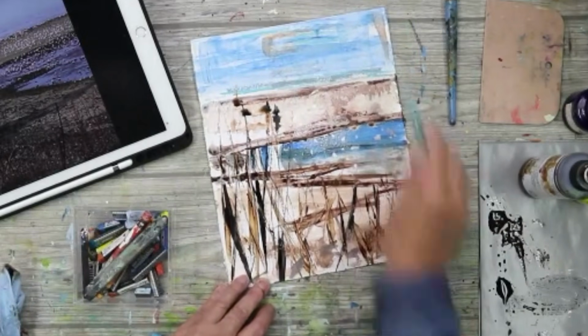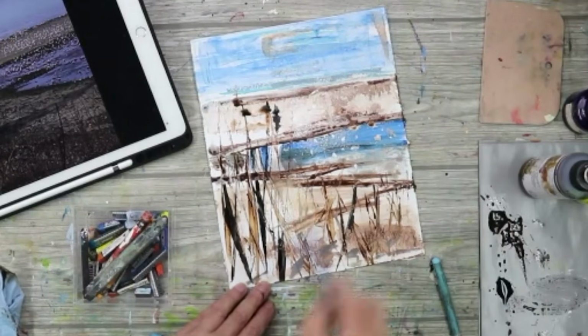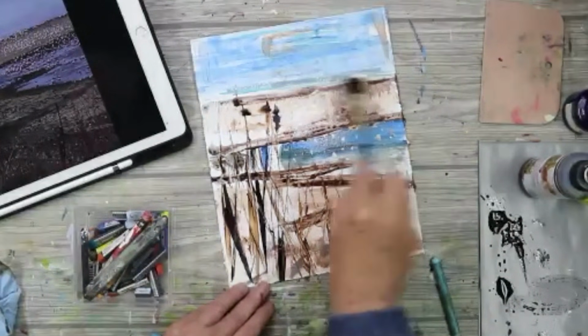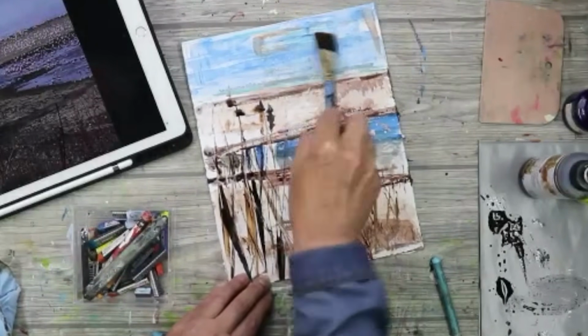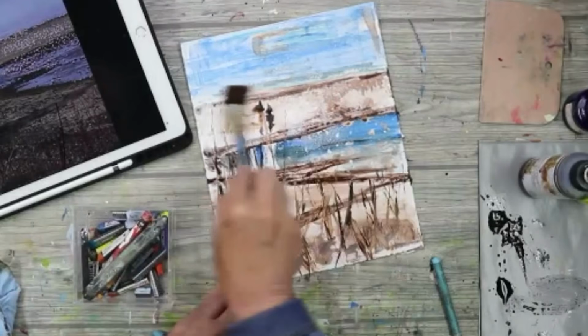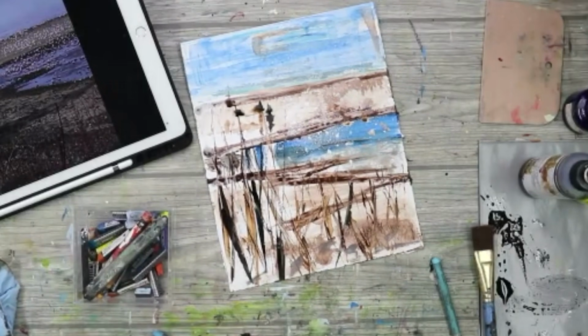And the pastel's not going to run, but the Caran d'Ache will run. So the pastel is going to act like a resist.